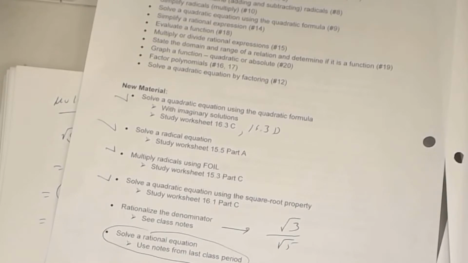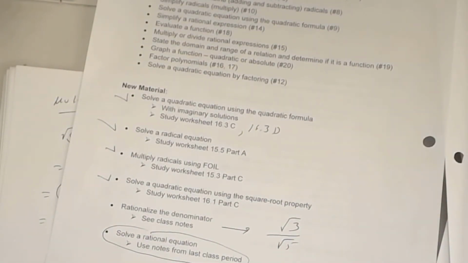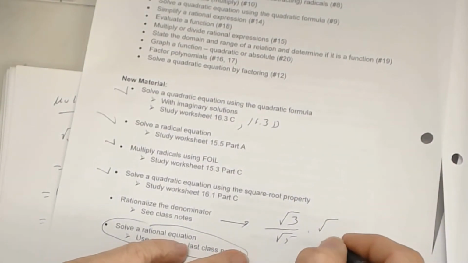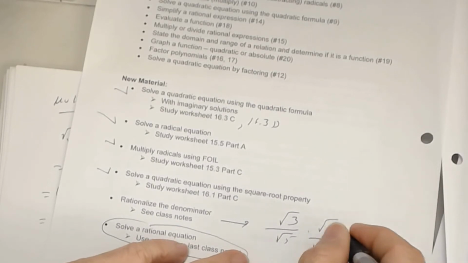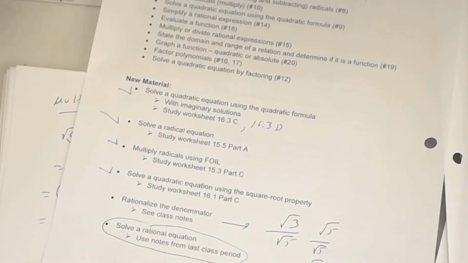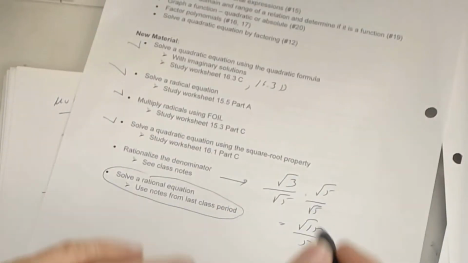But there's a quick fix to make it rational. Remember, what you do to the numerator, you have to do to what? The denominator. So all you do is multiply the numerator and the denominator by the denominator. So what's the square root of 3 times the square root of 5? And what's the square root of 5 times the square root of 5? Which is 5. And 5 is now what kind of number? Rational. So there's your answer.